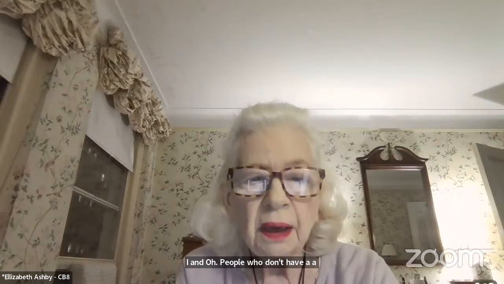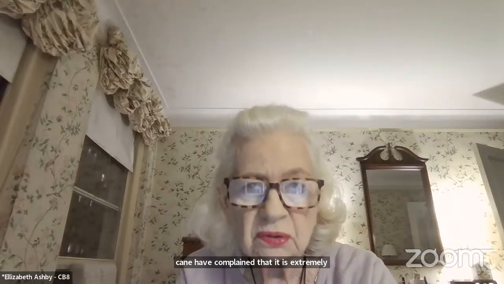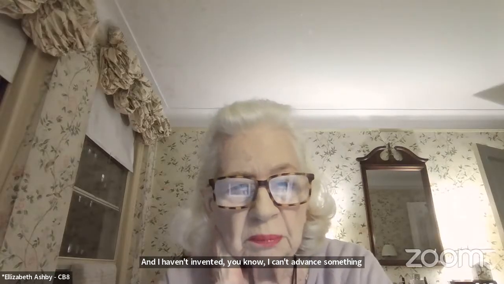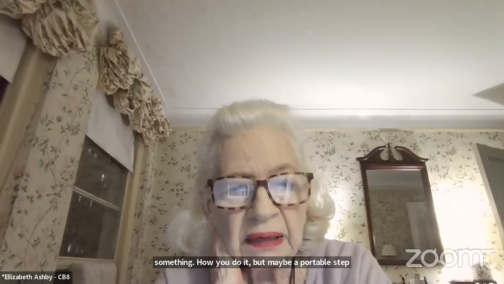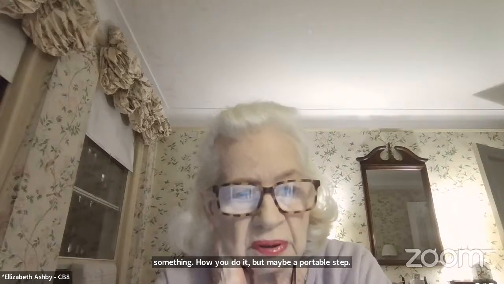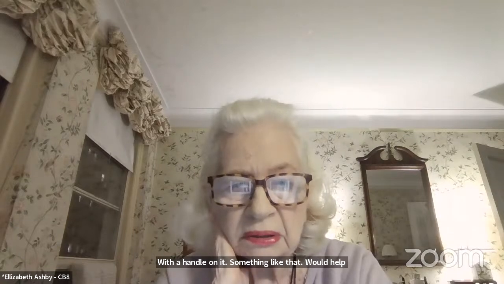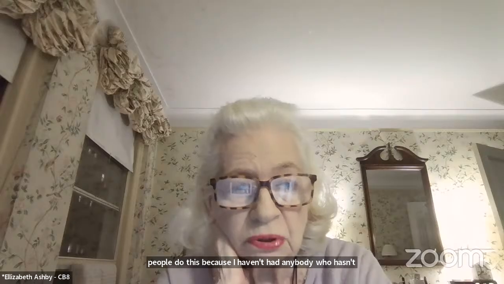People who don't have a walker, don't have a cane, have complained that it is extremely difficult and dangerous. I can't invent something, but maybe a portable step with a handle on it or something like that would help people do this, because I haven't had anybody who hasn't complained, and not because I asked them to.